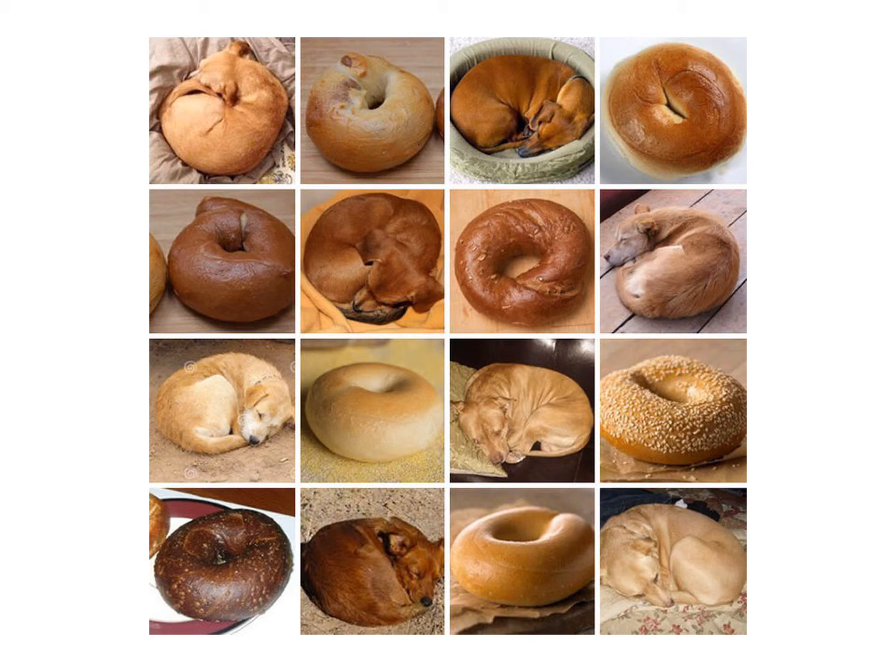Here are a few interesting examples: if you search for bagel, you can get dog, or if you search for dog, you can get bagel. Why does that happen? Because how do you describe a bagel?